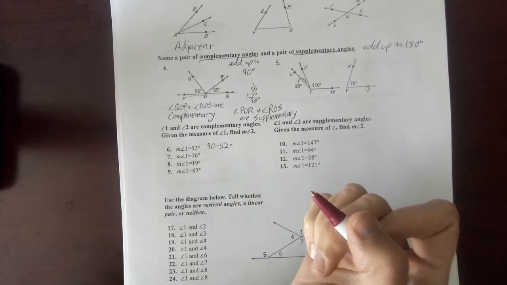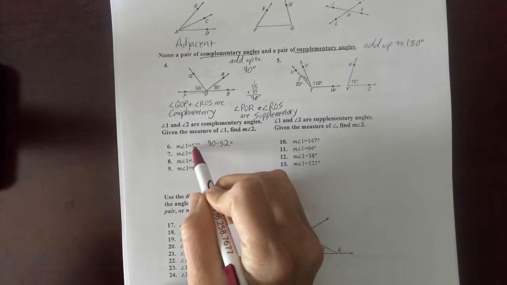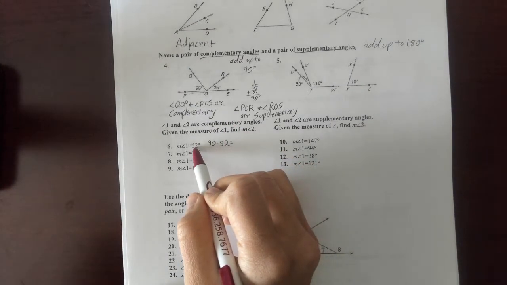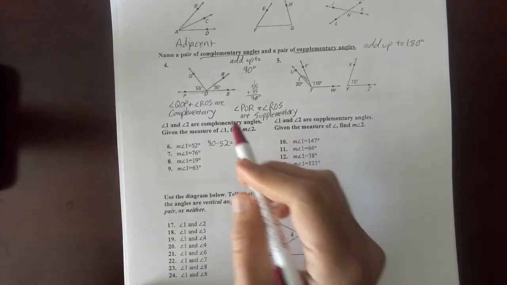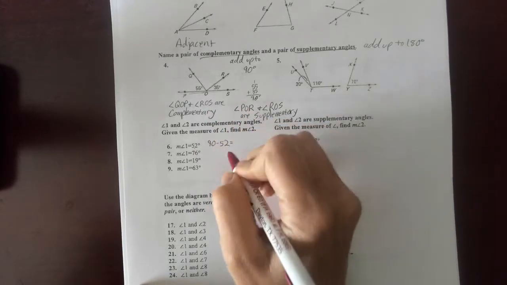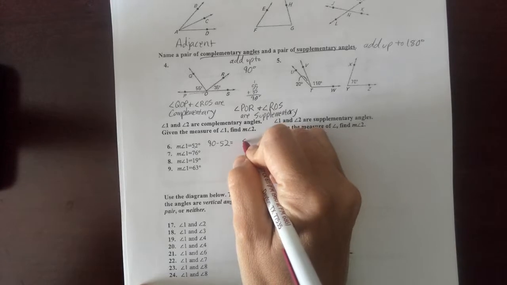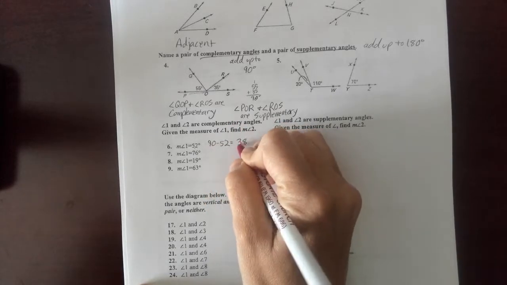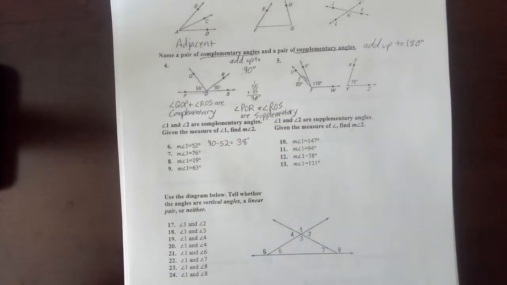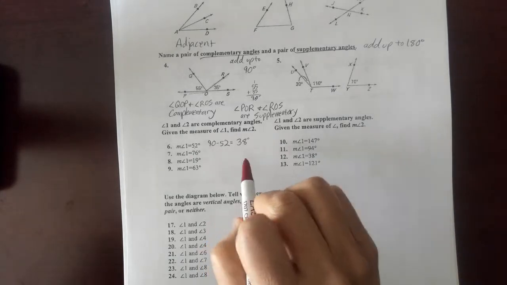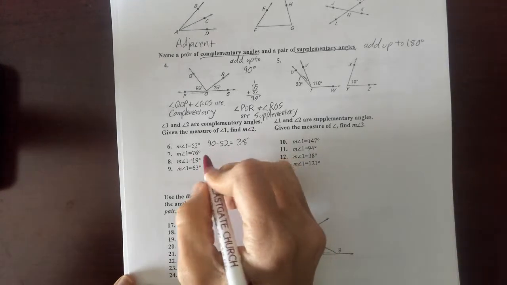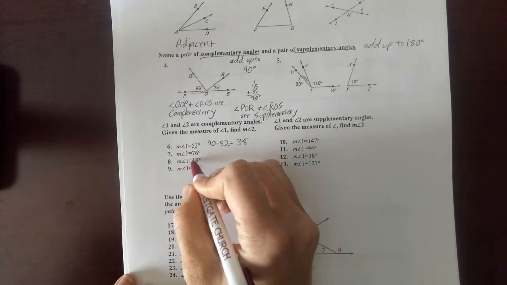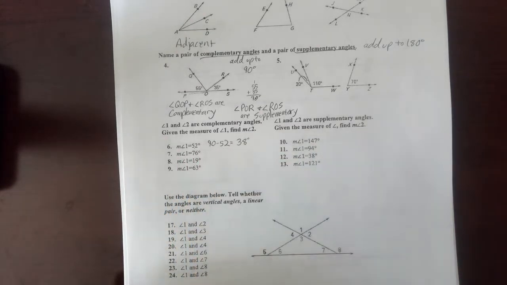Because if this is a piece of 90, to get my other piece, I would have to subtract from 90. So it's going to be 38 degrees, right? That would make sense, yes. Okay, and then you do the same thing for these ones. You're going to subtract those from 90.